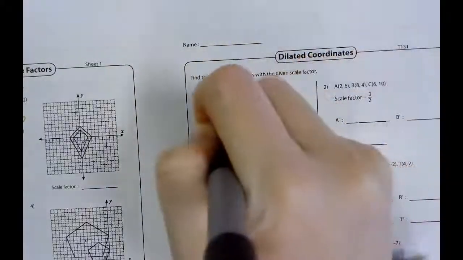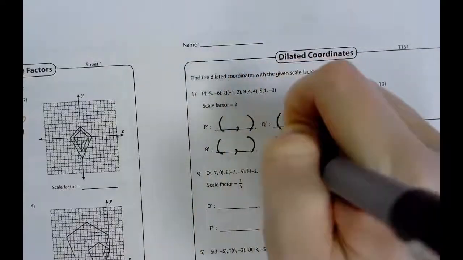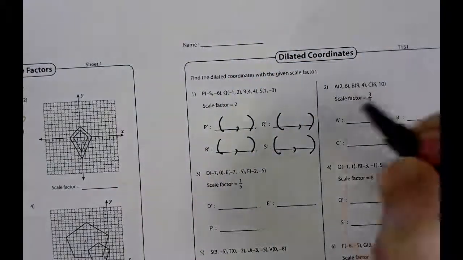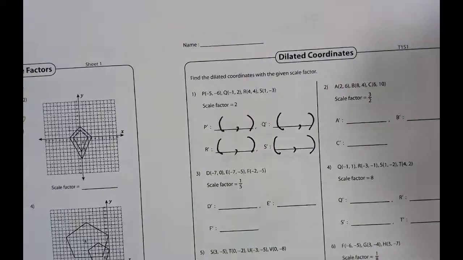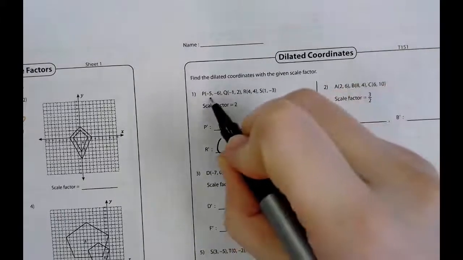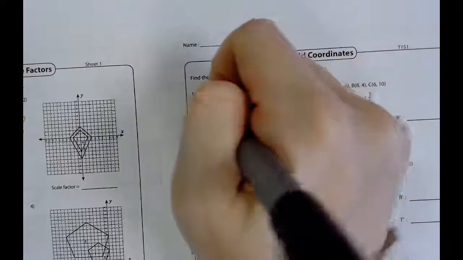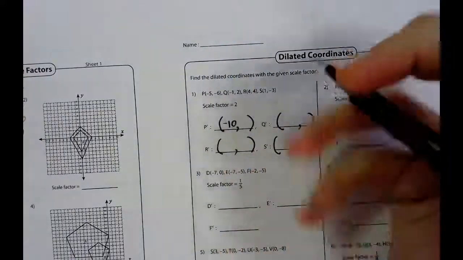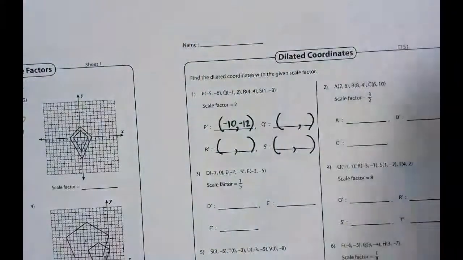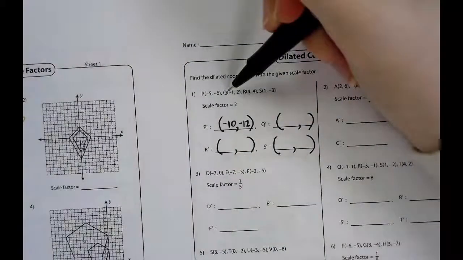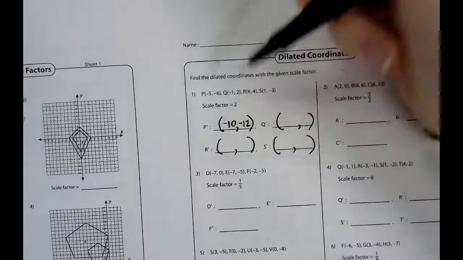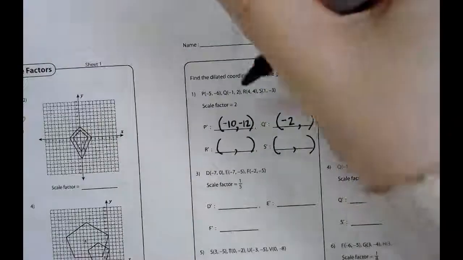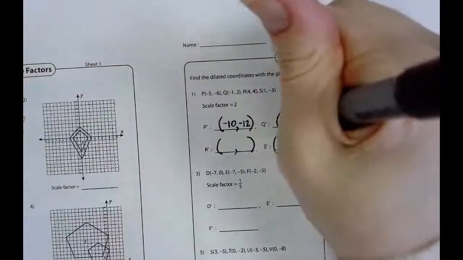and I'm going to make 4 new ordered pairs using a scale factor of 2. So -5 times 2 is -10. -6 times 2 is -12. Looking at Q, -1 times 2 is -2. 2 times 2 is 4.